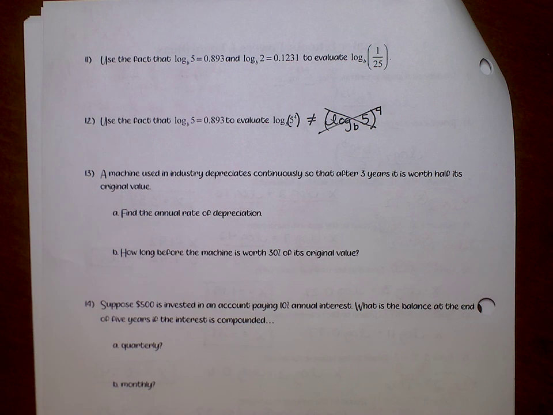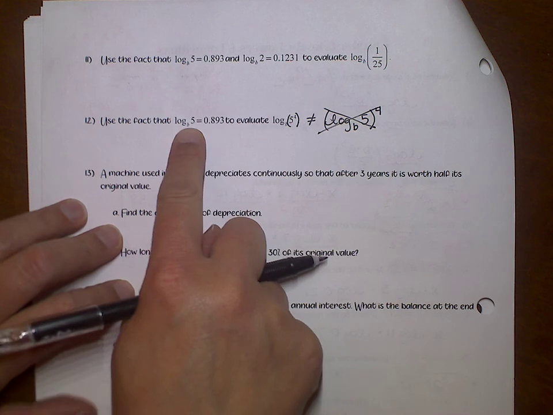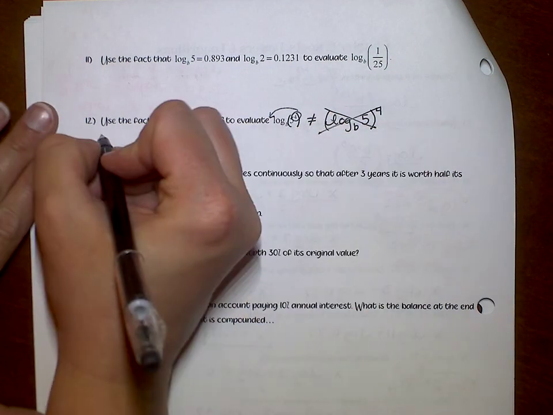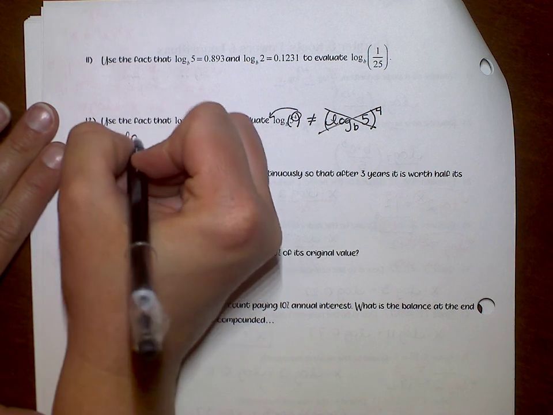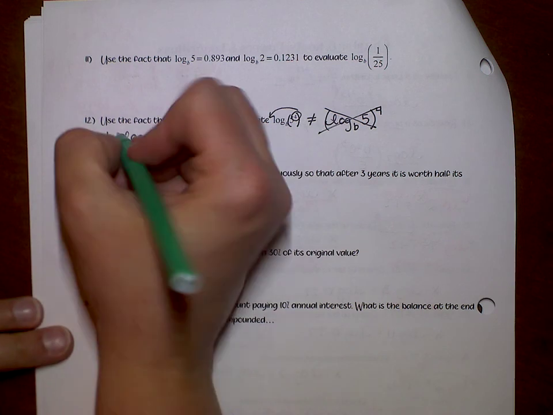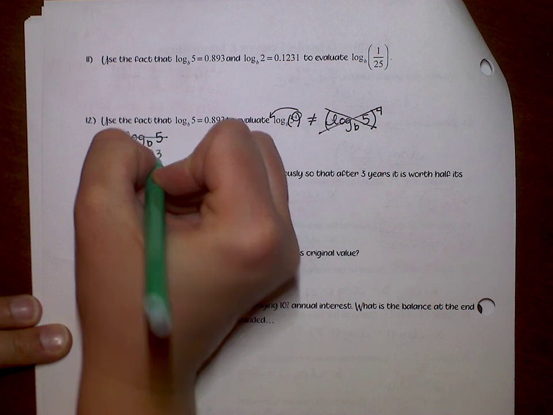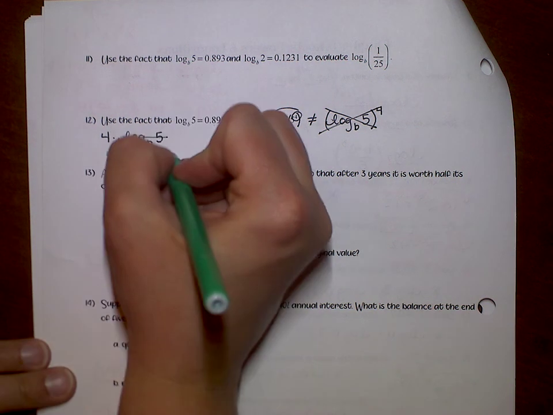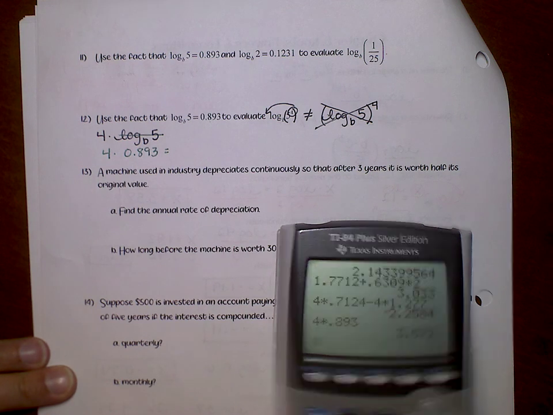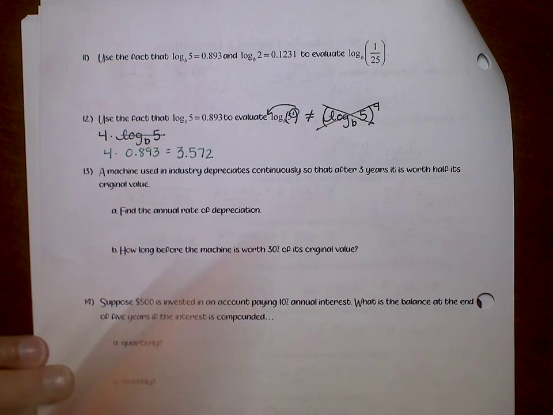So there's only one minor difference here: we just need to get that 4 out of the way so that we're looking at just log base b of 5. So I'm going to take this exponent down in front, just like we've been doing, and think of this as 4 times log base b of 5. And then I can replace log base b of 5 with that decimal, 0.893. And so I'm really just doing 4 times that decimal, and 3.572 would be your answer there.